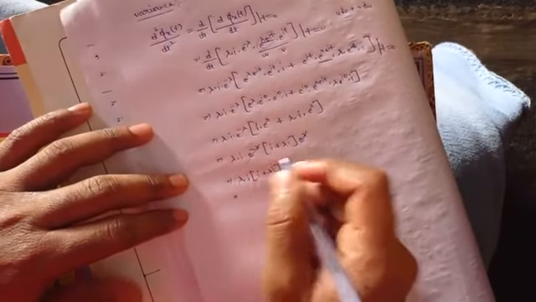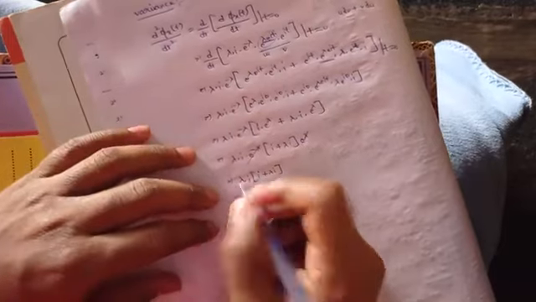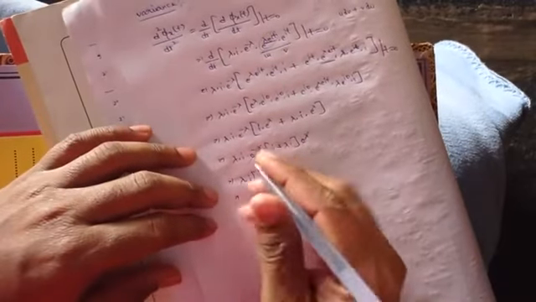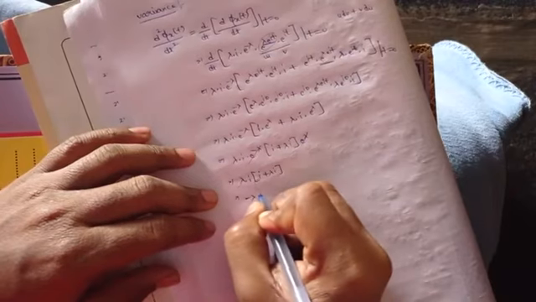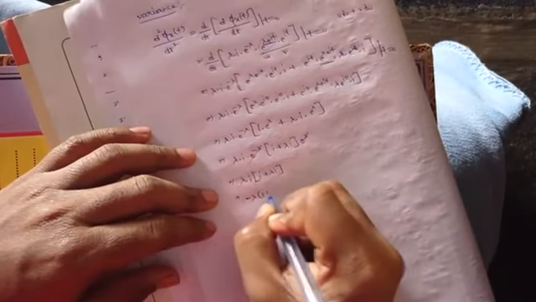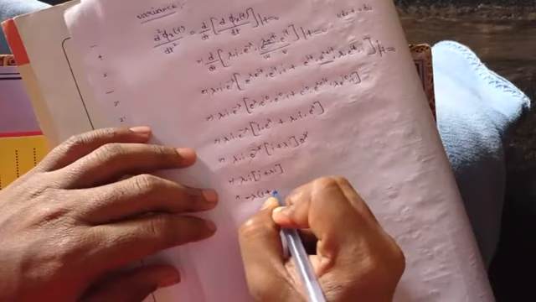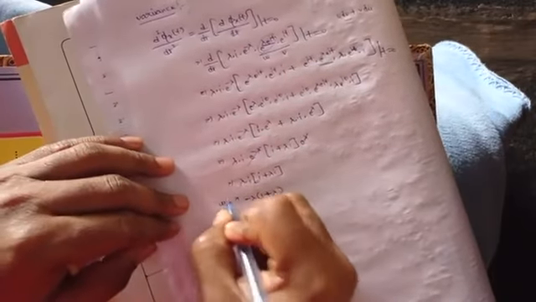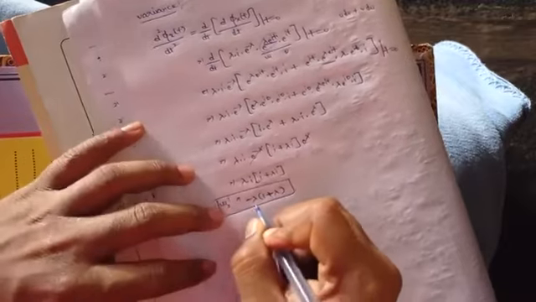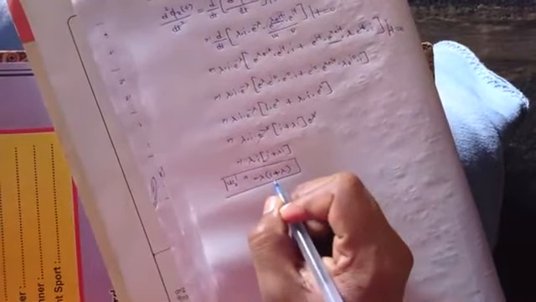So take the i value also outside. What will happen if i into i are multiplied? We'll be getting a minus 1, right? So minus lambda of, we'll be having 1 plus lambda. So that is mu2 dash is equal to minus lambda of 1 plus lambda.